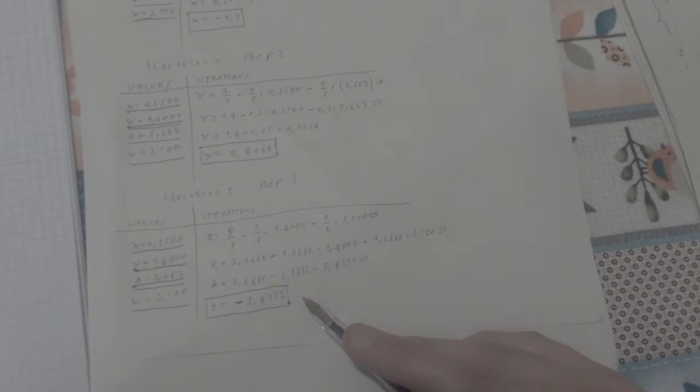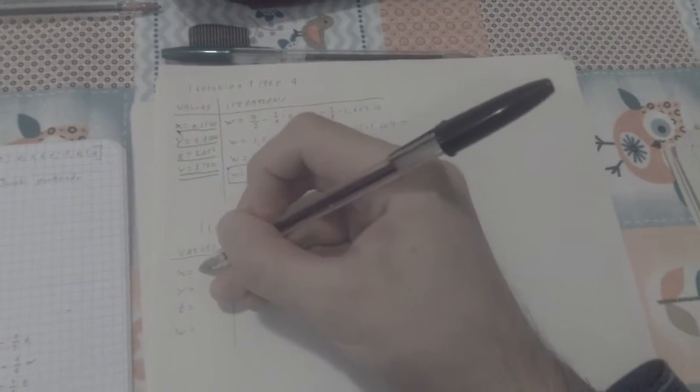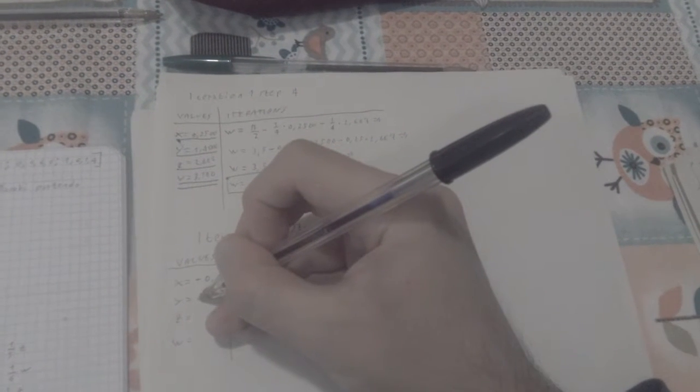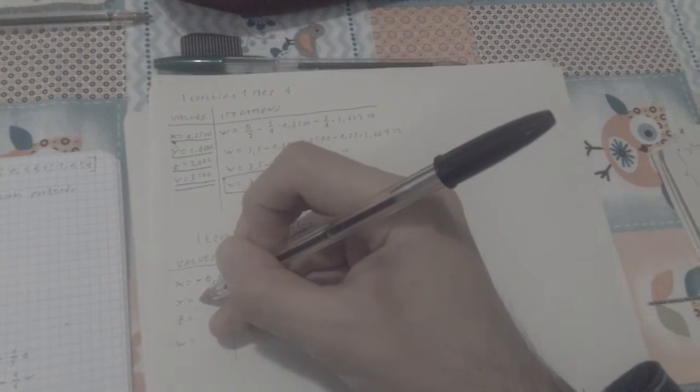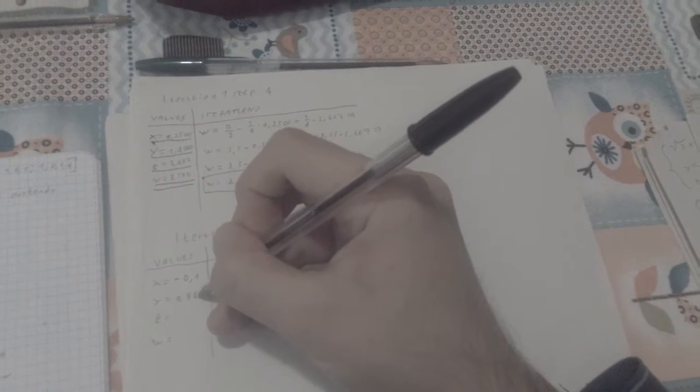Okay, so you see, this one and this one. So x now is going to be negative 0.1. Y is going to be 0.846.